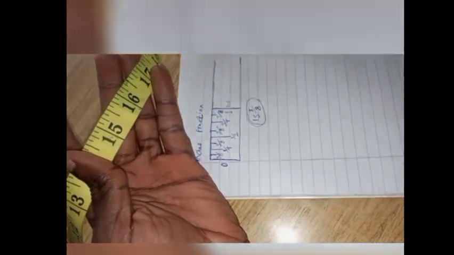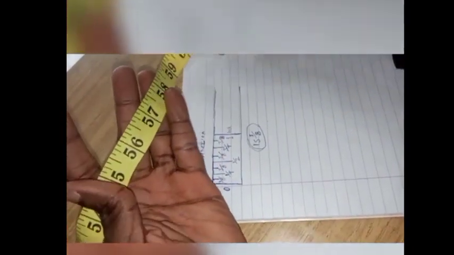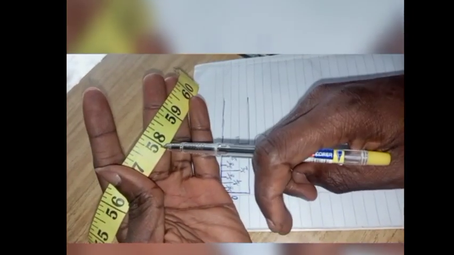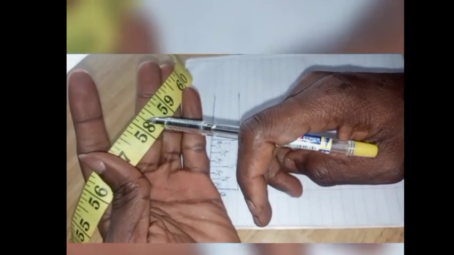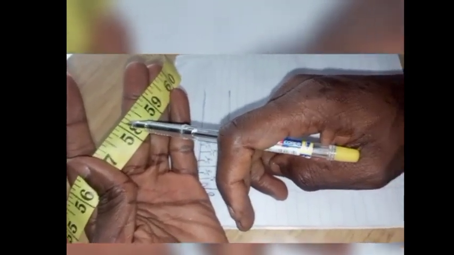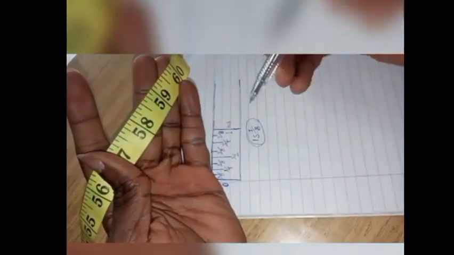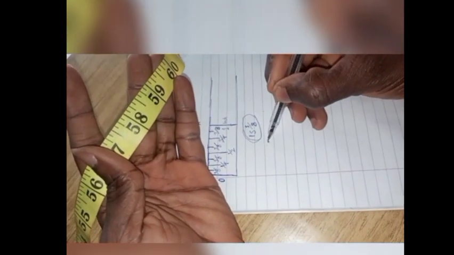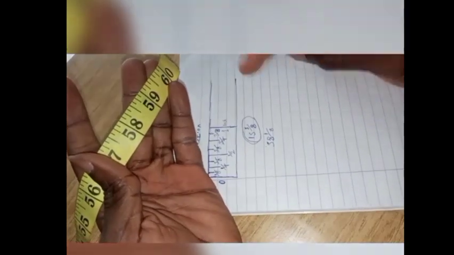Or let us say you measure a gown or a maxi dress or abaya. You now have something like 58, and your tape is around this place, or your tape is around here. What you just need is to write 58 and a line. That is 58 1/8. That's the tape.